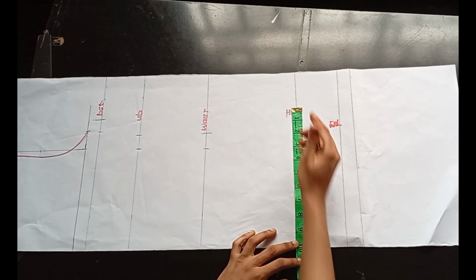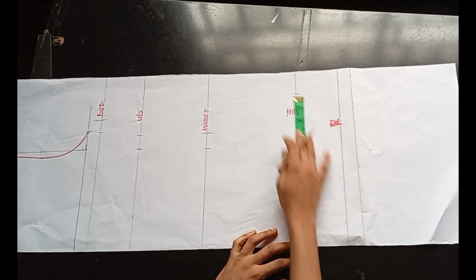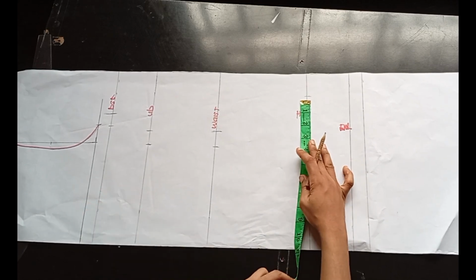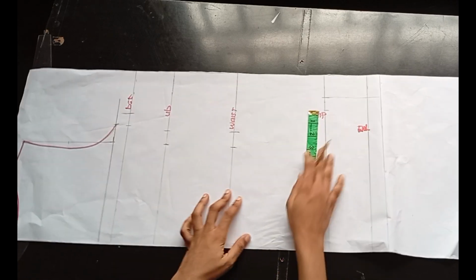I'm going to mark my hip circumference divided by 4 and I will add my sewing allowance. So you can use 1.5 inches to 2 inches for your sewing allowance. You don't need much sewing allowance for this pattern.